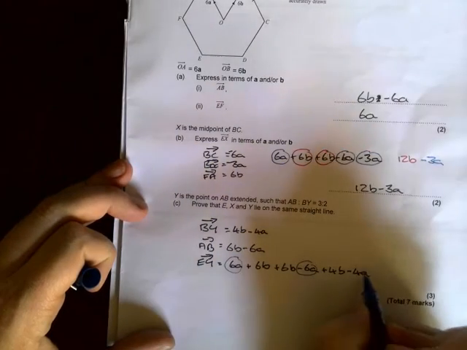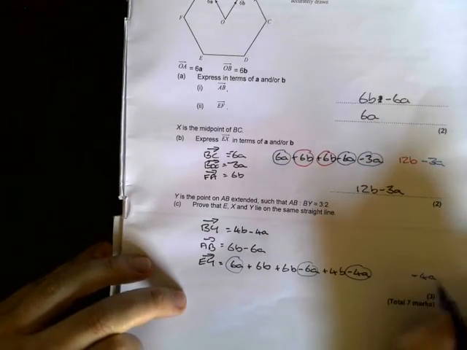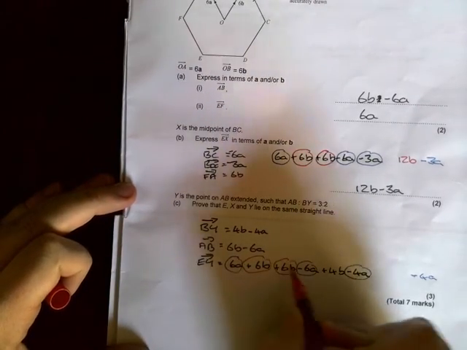So now if we simplify again, the a terms, we end up with minus 4a. The b terms, we end up with 16b.